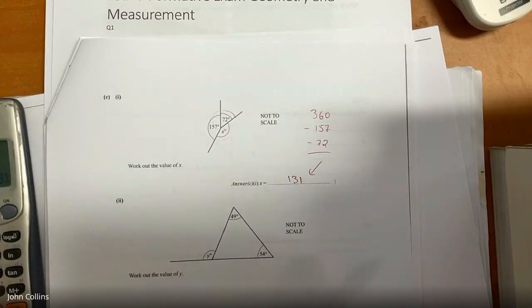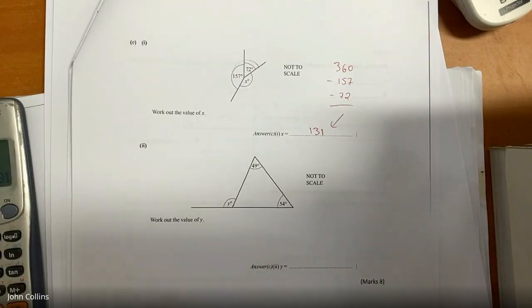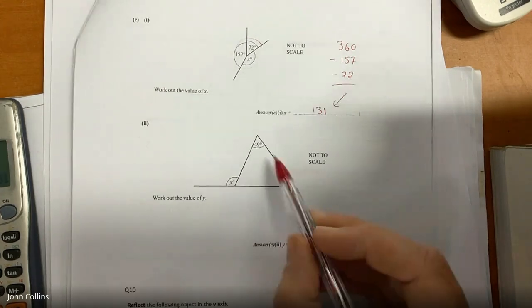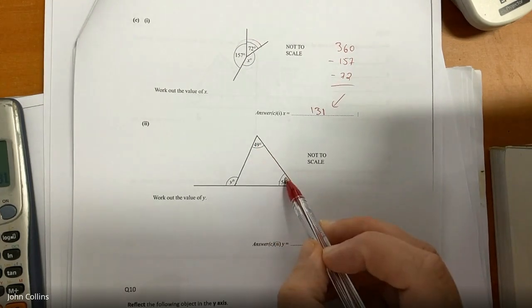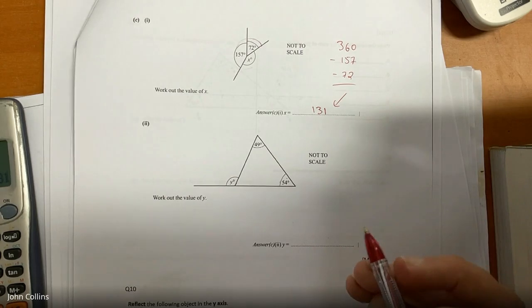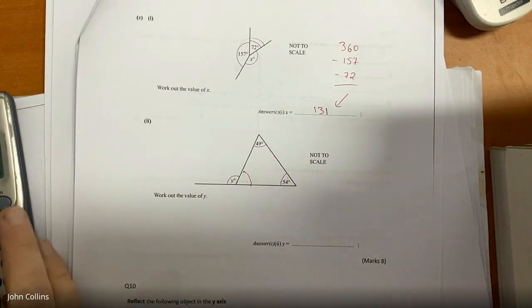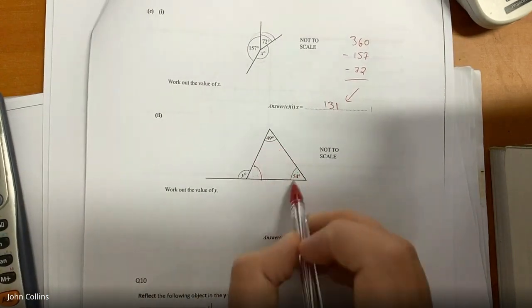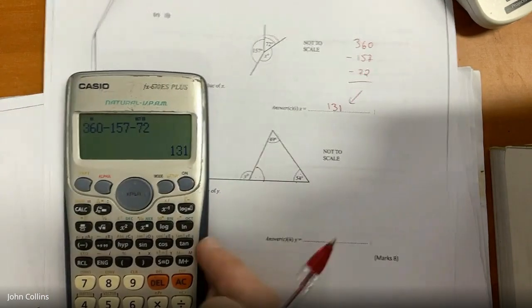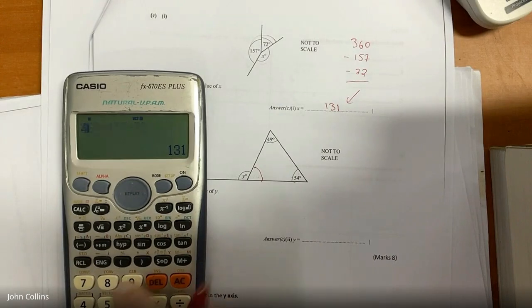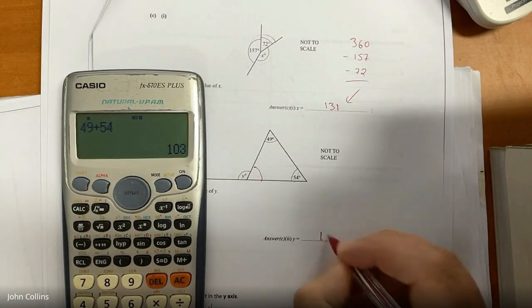2 marks for that. There are a couple of ways of working it out. You can use the fact that the exterior angle of a triangle is equal to these two added together. If you didn't remember that one, you can find this angle and then know that these two add up to 180. Either way, you have to add these two or subtract them. 49 plus 54 is the answer, 103.